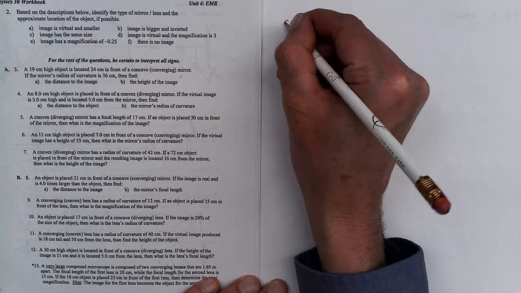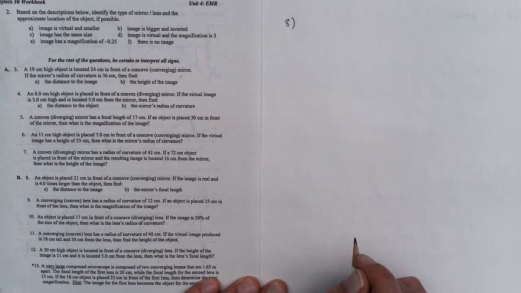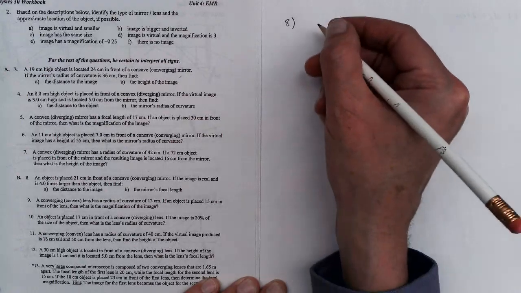All right, page 87. Let's do a couple more here. Let's do question number 8. An object is placed 21 centimeters in front of a concave converging mirror. If the image is real and 4 times larger than the object, then find the distance to the image.